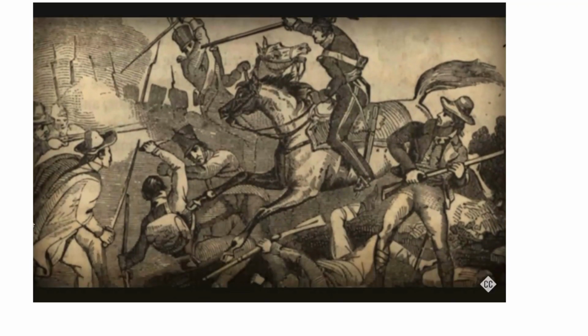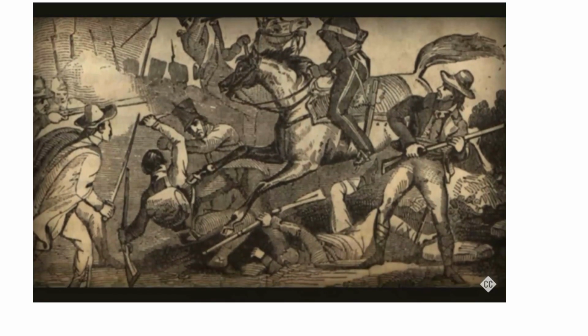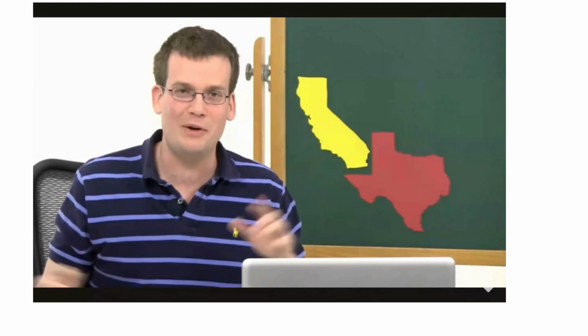Polk, in calling for a declaration of war, claimed that the Mexicans had, quote, shed blood upon American soil, although the soil in question was arguably not American, unless you think of America as being, all of this. A majority of Americans supported this war, although to be fair, a majority of Americans support almost any war. So I'm sorry, but it is true, at least at first.